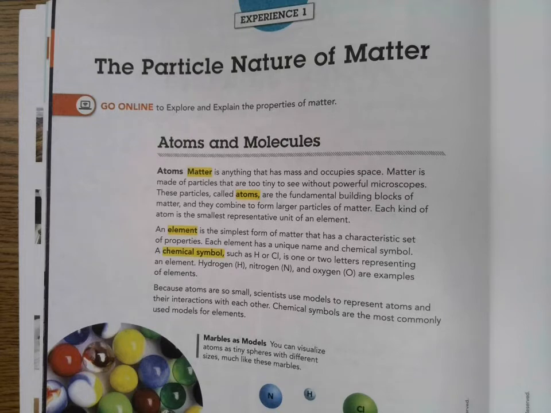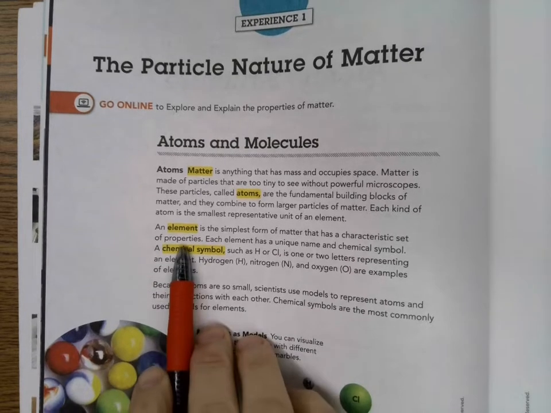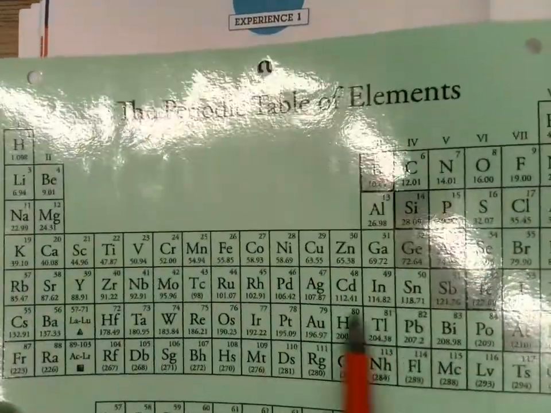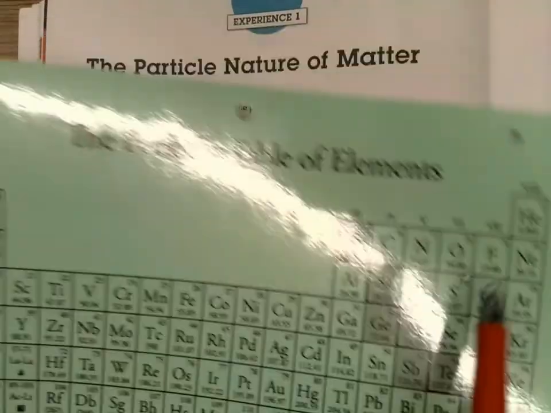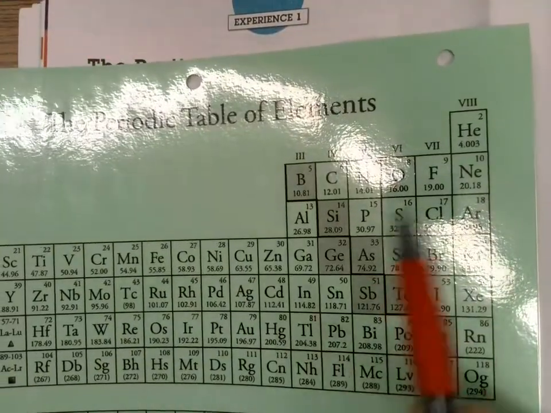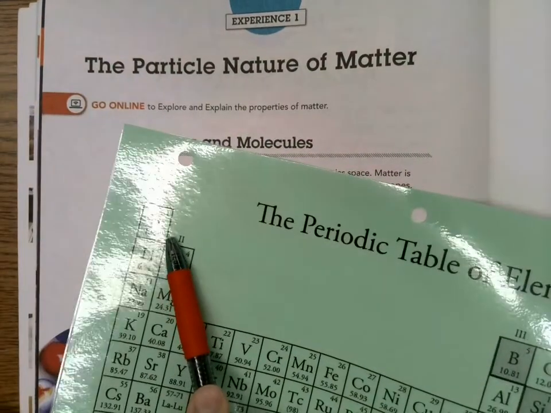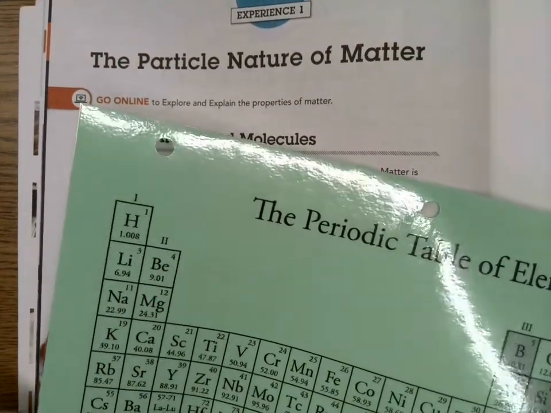So matter is anything that has mass and occupies space. The idea with matter is if you can feel it, hold it, touch it, it's made of matter. And matter is made up of really tiny particles called atoms. Atoms come in a variety of different kinds, and we call those elements. So if you look at our periodic table, atoms come in 118 different varieties. Some are more common than others, some are very rare, while others are plentiful. Like hydrogen is the most plentiful element in the universe.